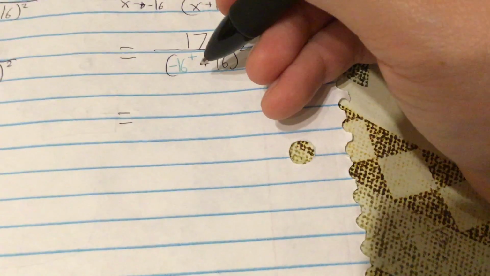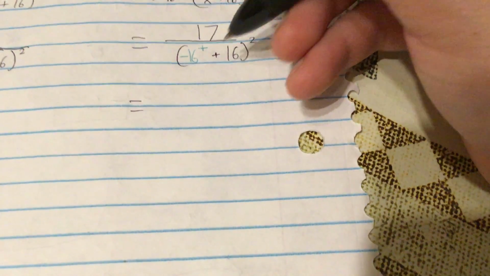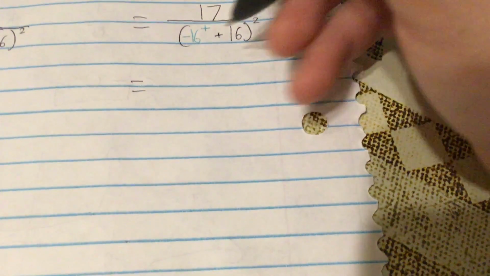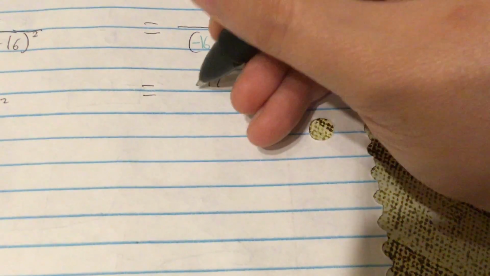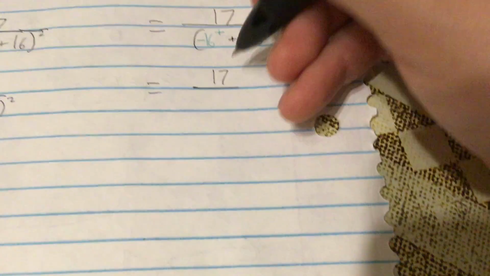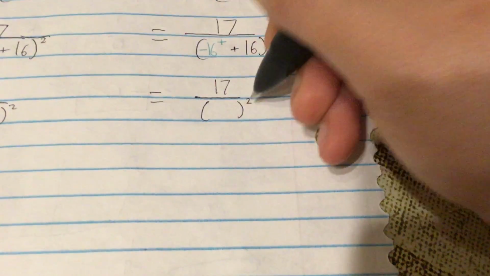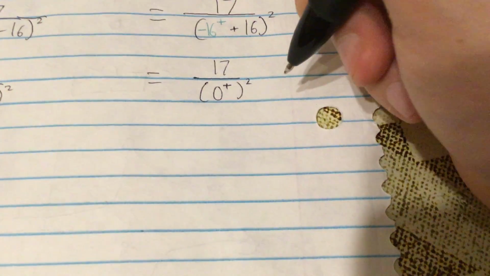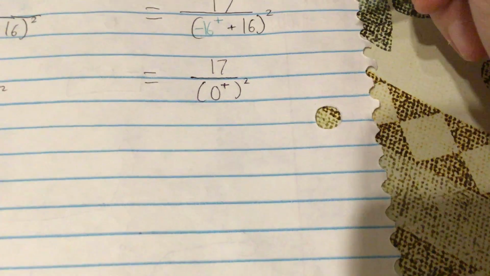If this is like negative 15.9999999, what is negative 15.9999999 plus 16? Is that going to be barely positive or barely negative? Barely positive. So we haven't applied the square yet. So this is the right side of 0, quantity squared.